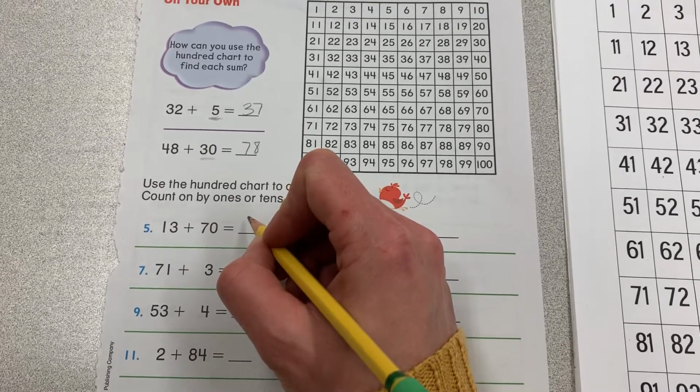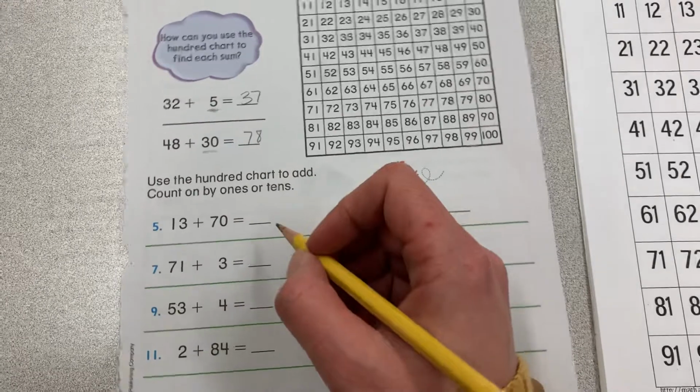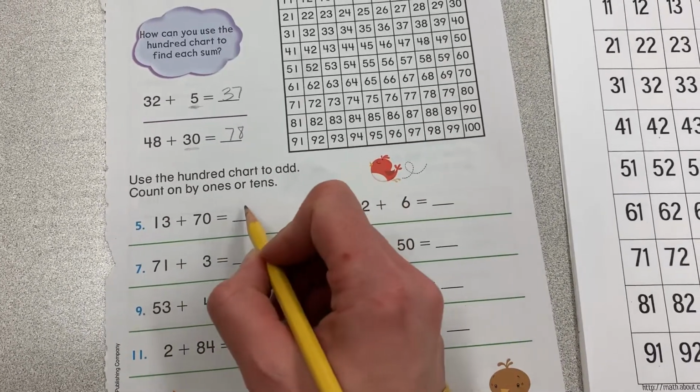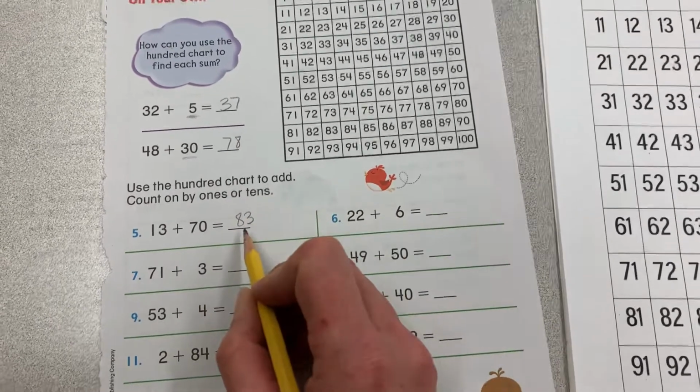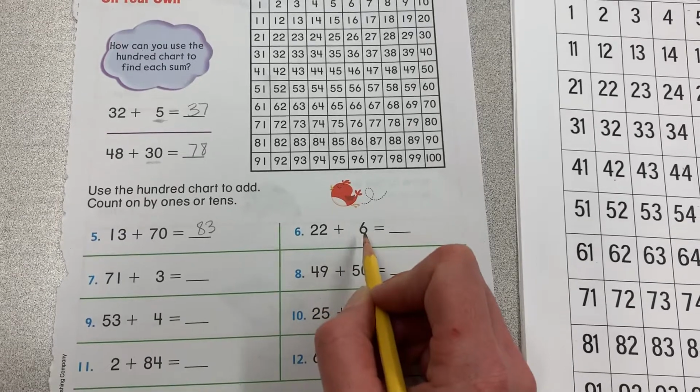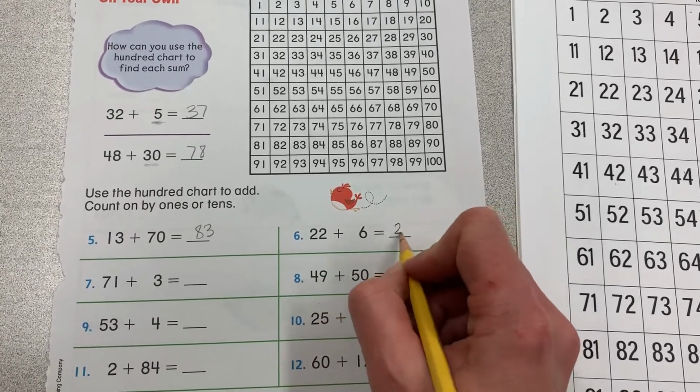All right, welcome back. Let's check your work. 13 plus 70 is 83. Do you have that? 22 plus 6 is 28.